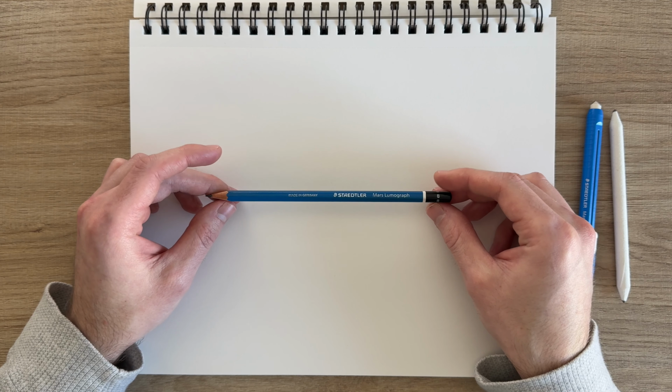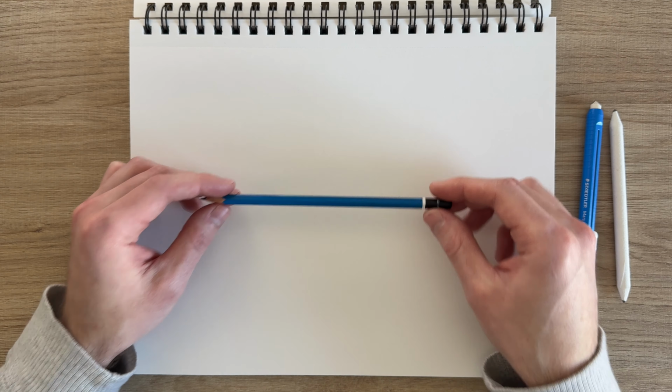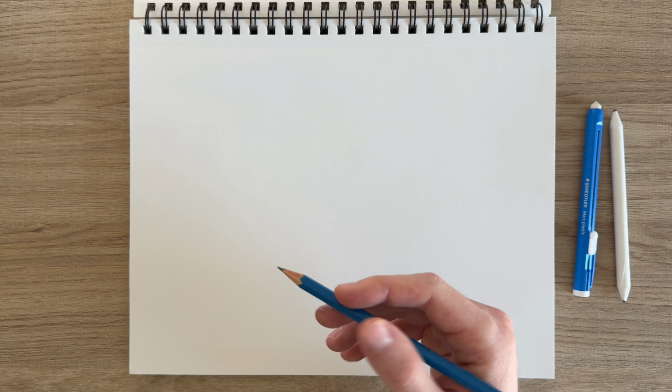All we're going to be using for this tutorial is a B pencil. If you have one that's slightly darker or lighter, that should work too. So now we're going to start with the pine tree.